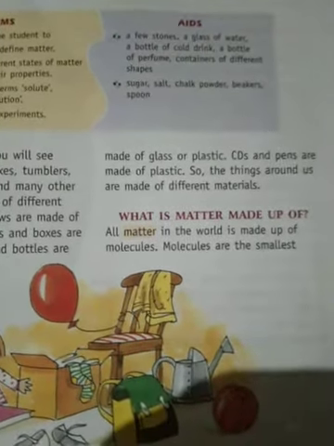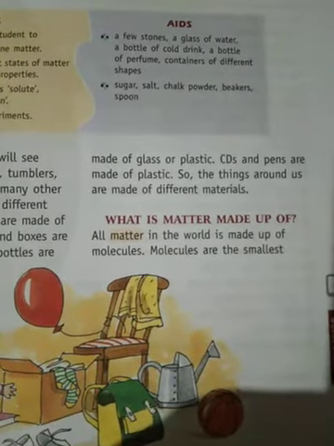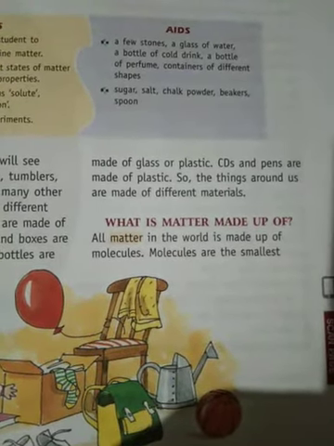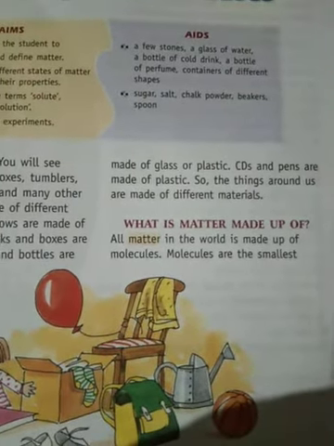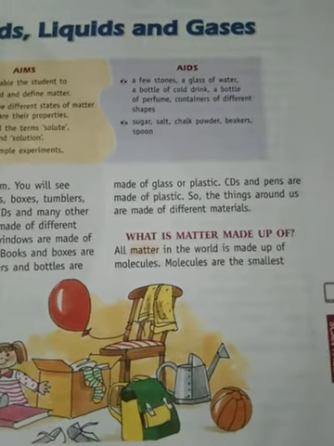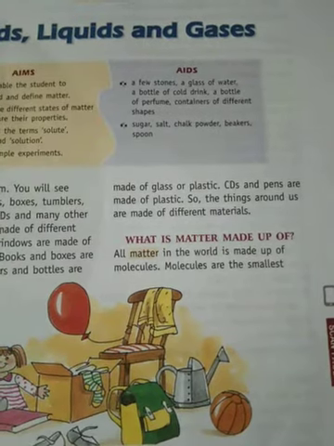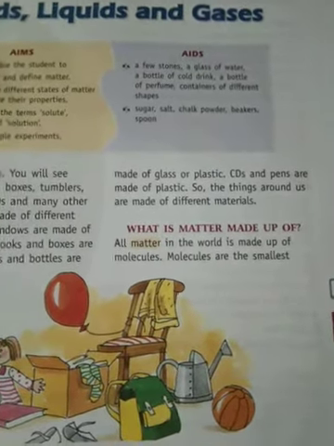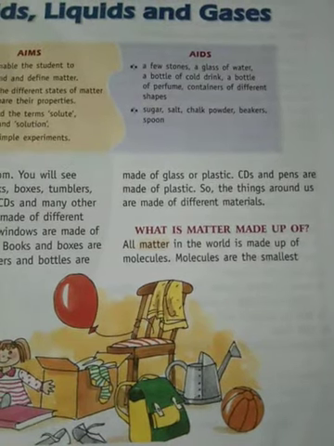So we can see several materials for making tumblers and bottles. Now CDs and pens. What about CDs? CDs means compact disc. So these CDs and the pens that we normally use are made up of what? Plastic. Yes. So things around us are made up of different materials. We all know about it.